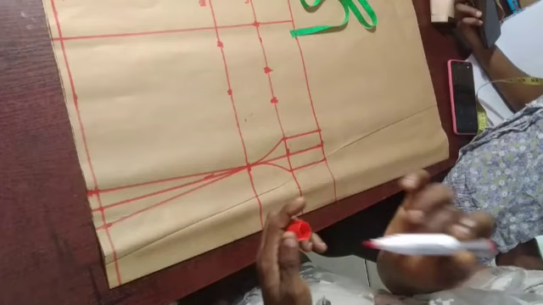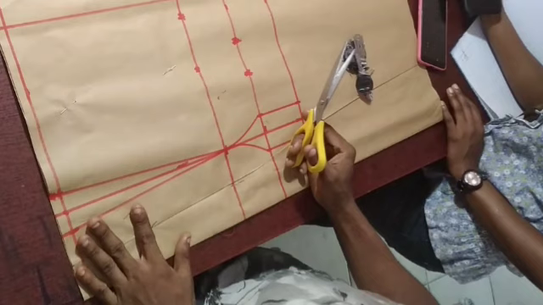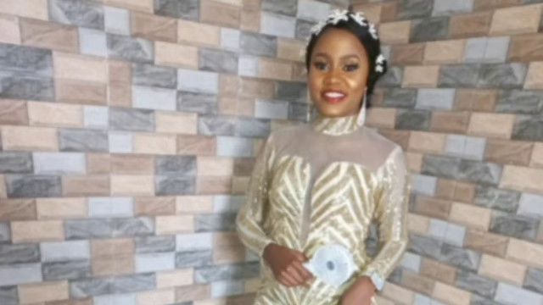Today I'll be teaching us how to cut a straight dart bustier using this exceptional method. As you are seeing, you'll be cutting both the center front and the two sides together.